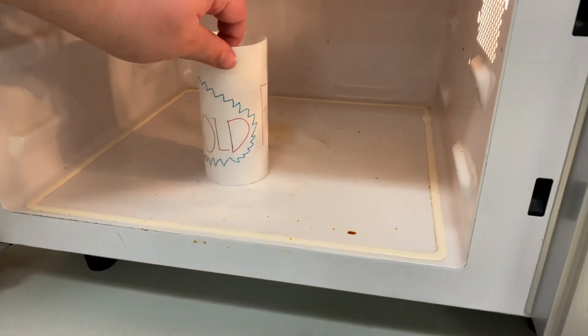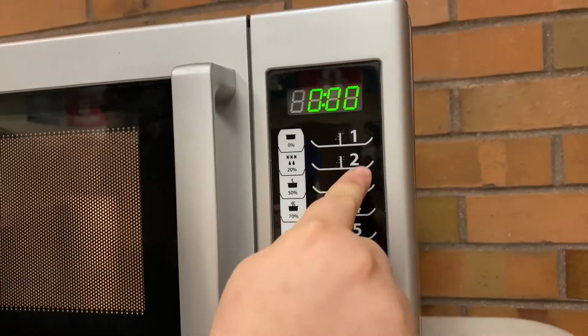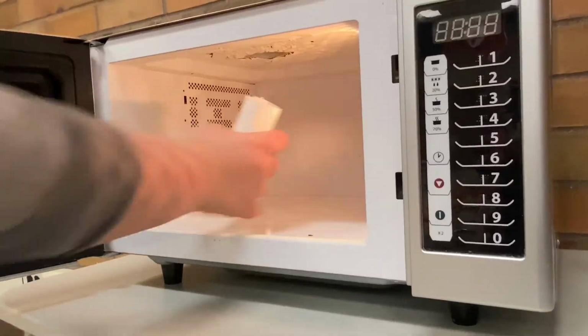Another example will be warming up food in the microwave. When Skylar puts food in, electromagnetic waves turn polar molecules in the cold food into thermal molecules, making the food hot in a process called dielectric heating.